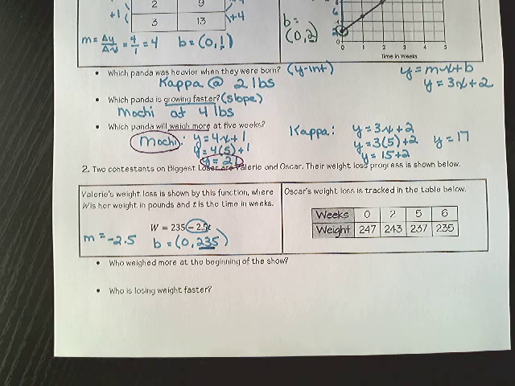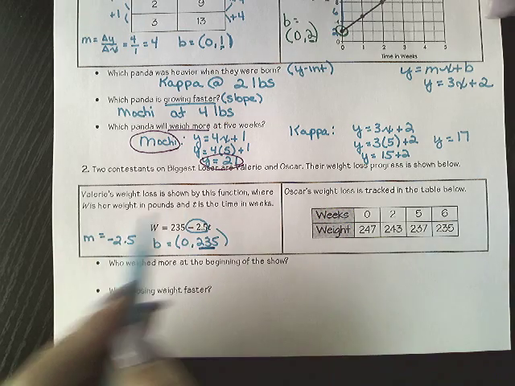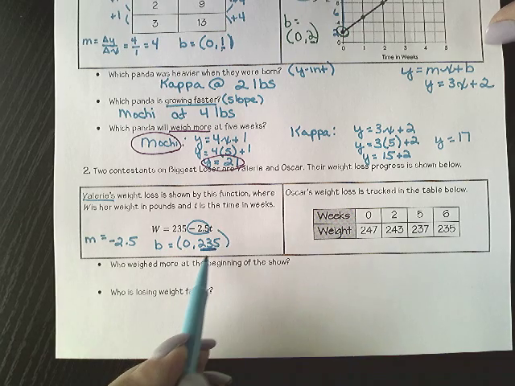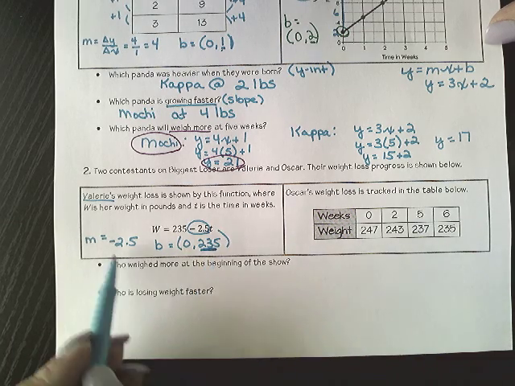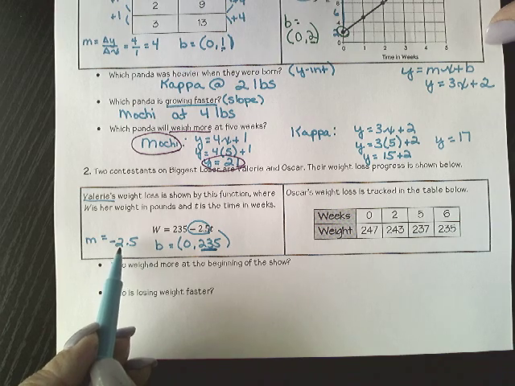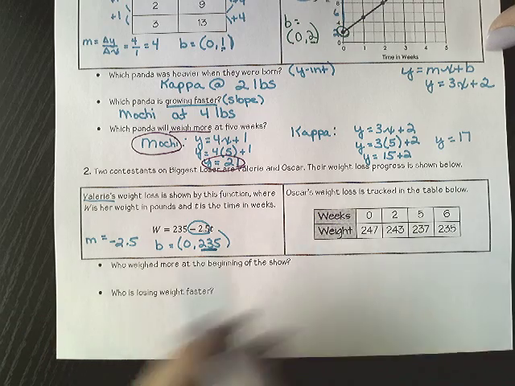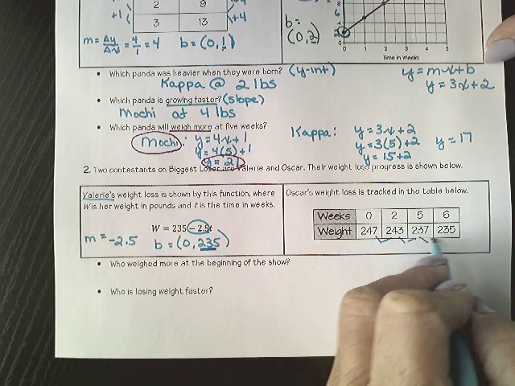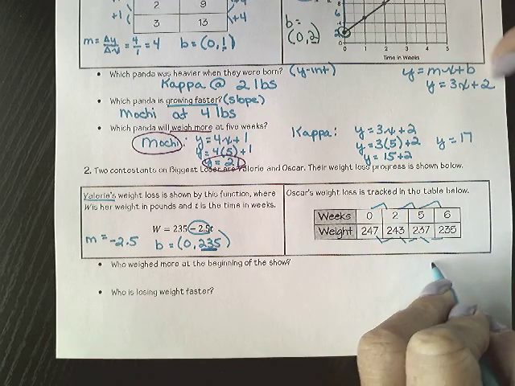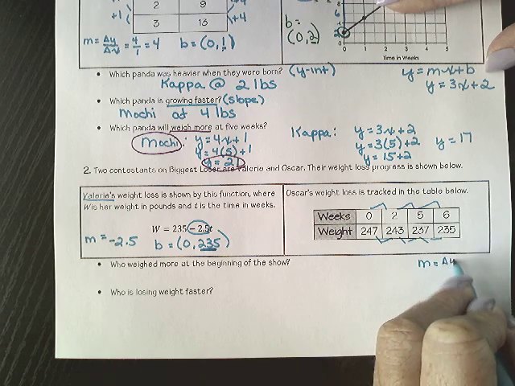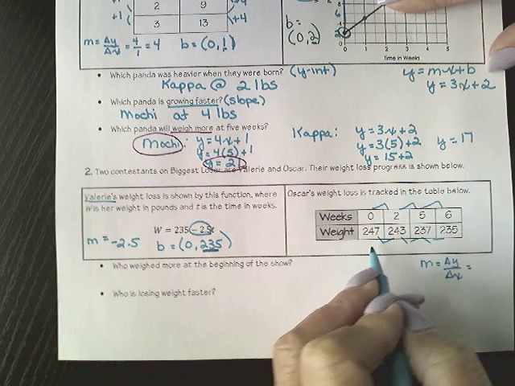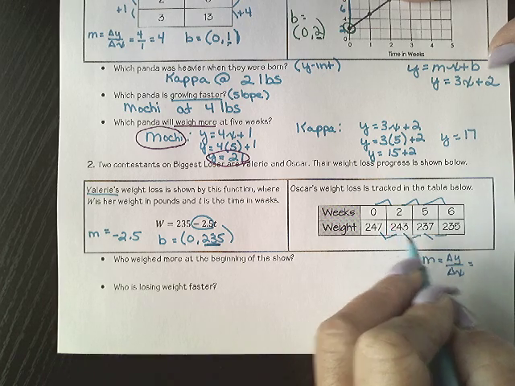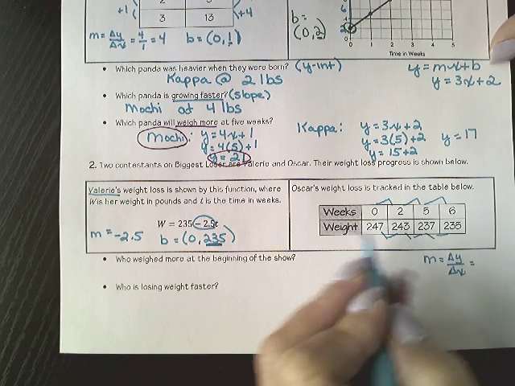So we are talking about weight loss. Valerie's weight loss is shown in this equation. So Valerie started at 235 pounds, and she loses weight each week, 2.5 pounds each week. So let's see about Oscar. All right, so we need to find the change in y and the change in x. So m is equal to the change in y over the change in x. How much is his weight changing each week?